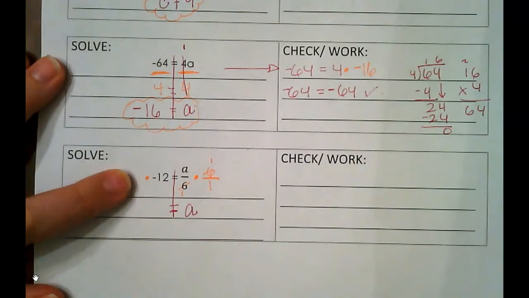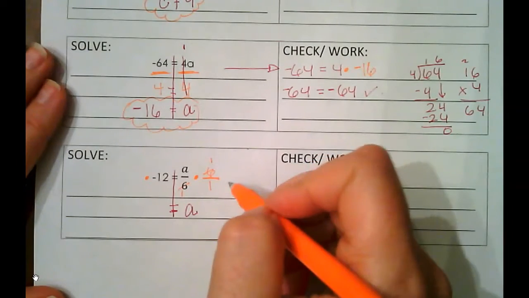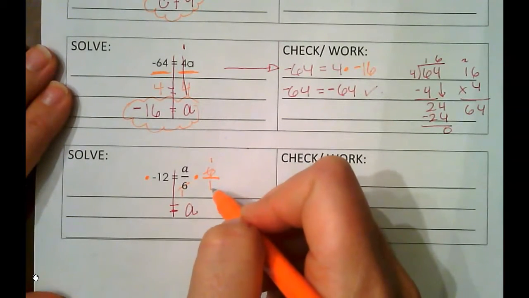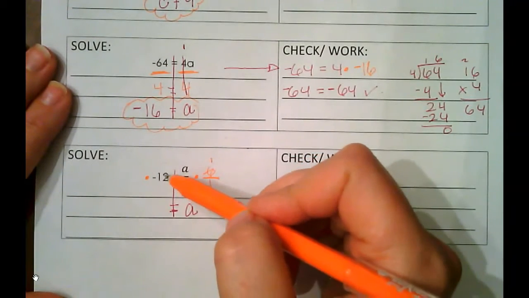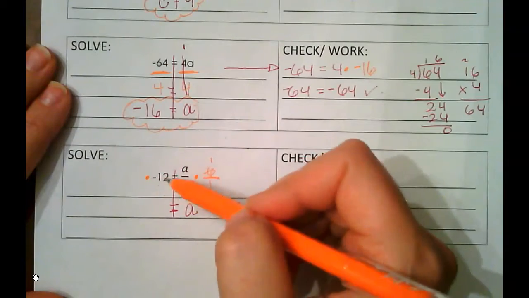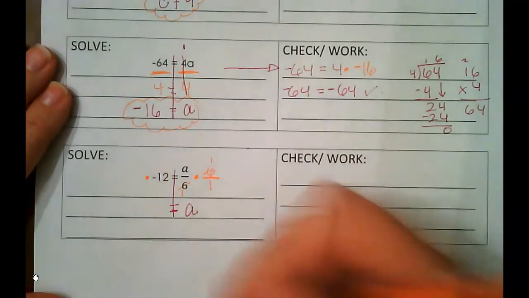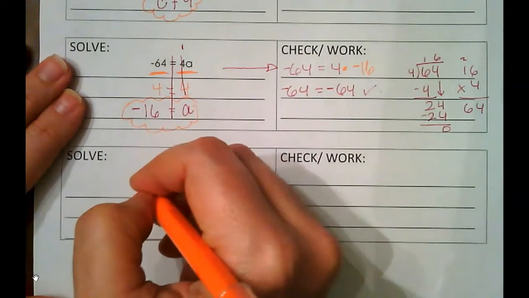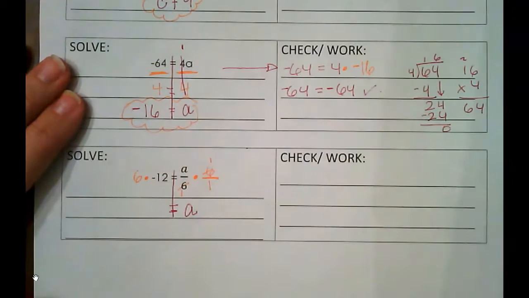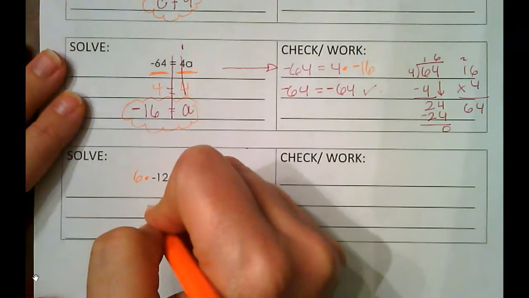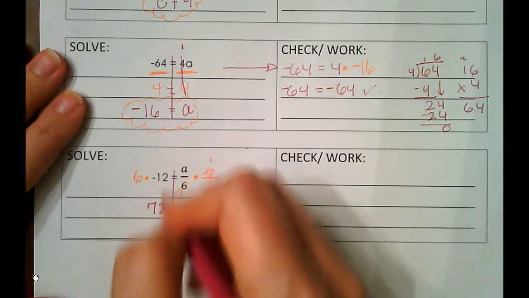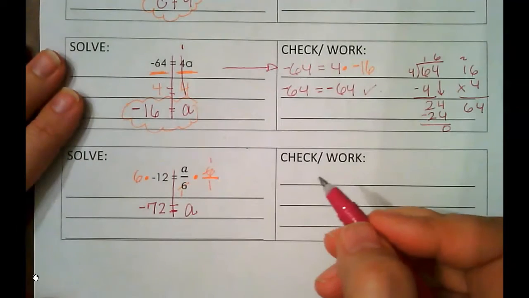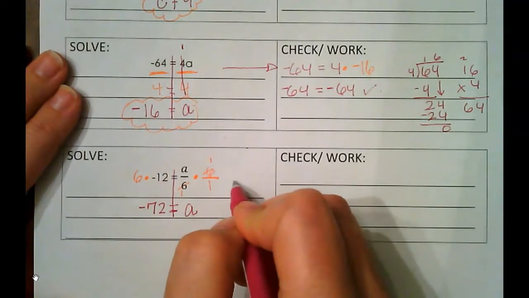Now I didn't go ahead and put the 6 over here because a lot of people say, well, if we put a 6 over 1 here, we have to put a 6 over 1 on the left side. You don't, because this is not a fraction. If it were a fraction, sure, put the 6 over 1. We have a whole number, so you might as well multiply by a whole number. If you memorized your 12s, you know that 6 times 12 is 72. And a positive times a negative is a negative. So that was a little different.